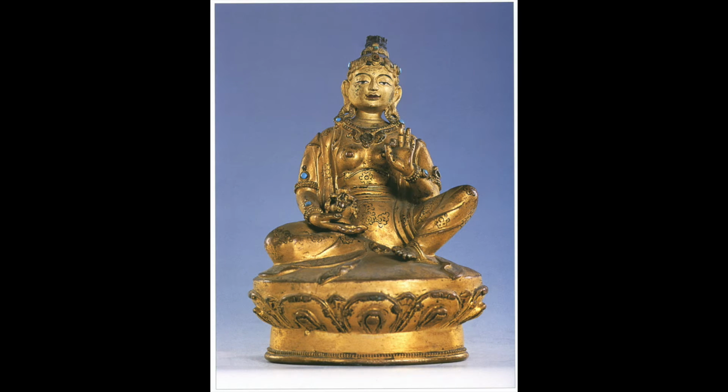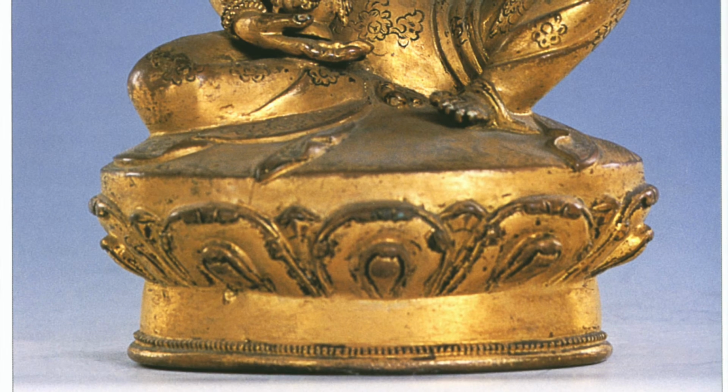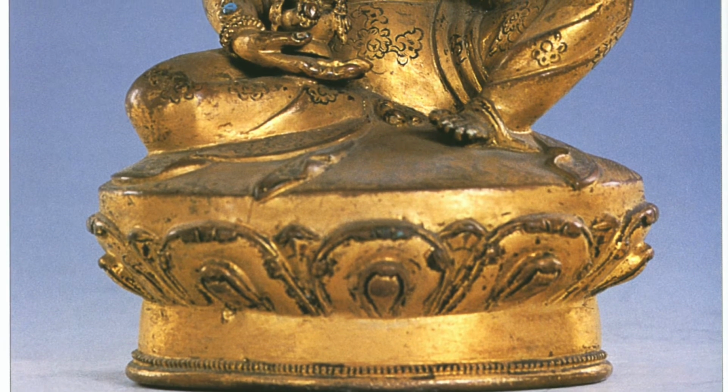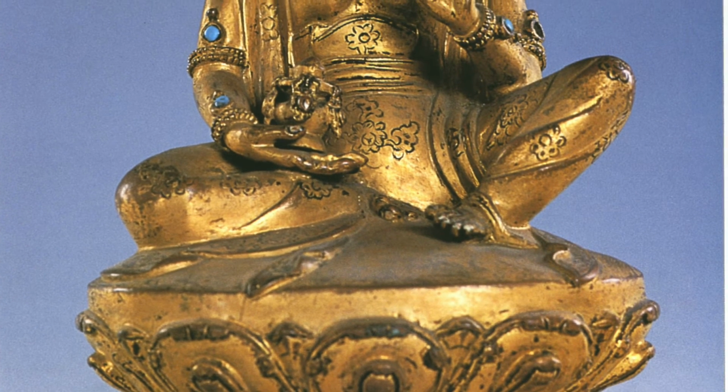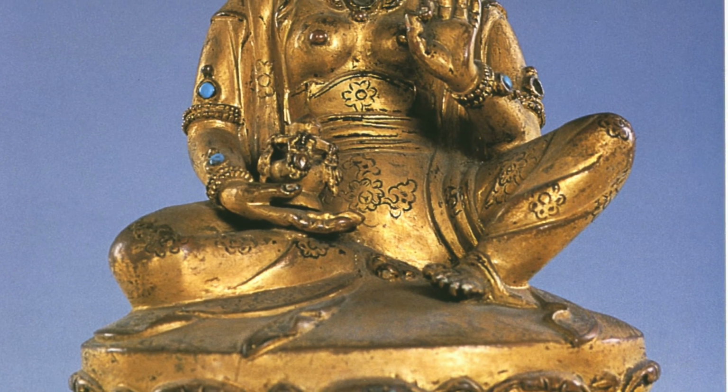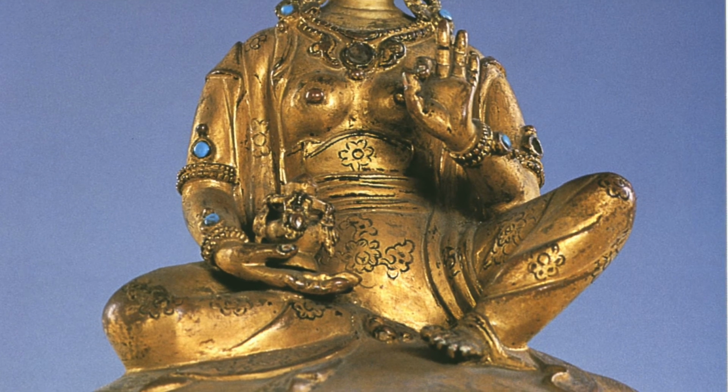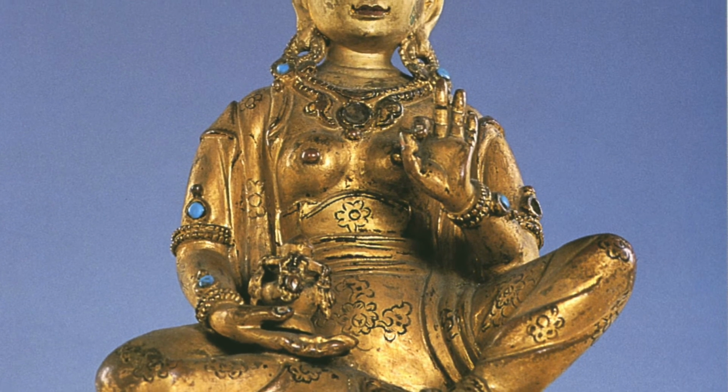Now, another indication is Mandarava, coming from India, often has very light, ethereal garments, like a heavenly deity. Yeshe Tsogyal often has heavier garments because she's coming from Tibet, where it's higher, it's colder, you need more garments.